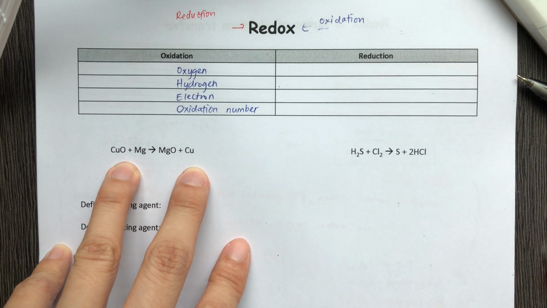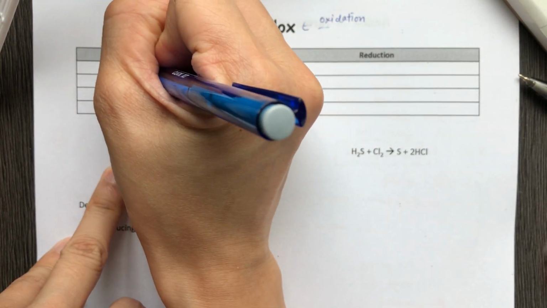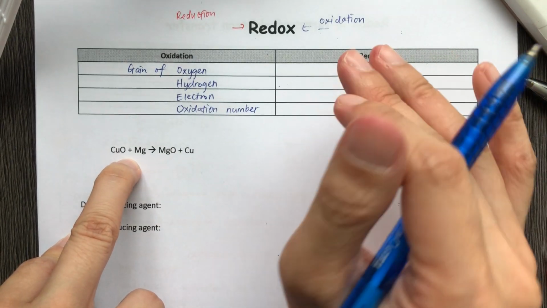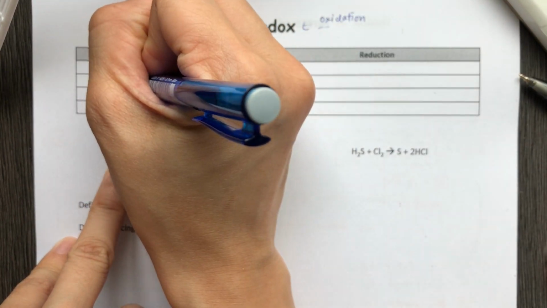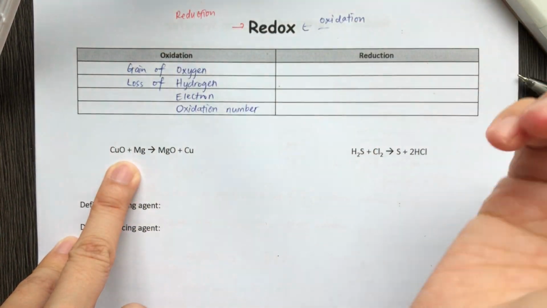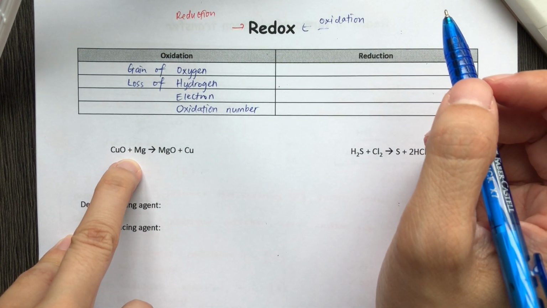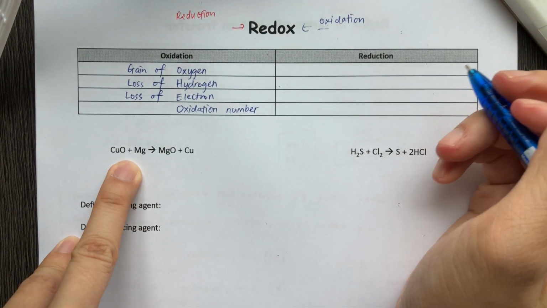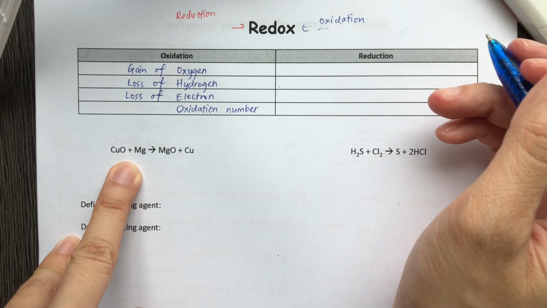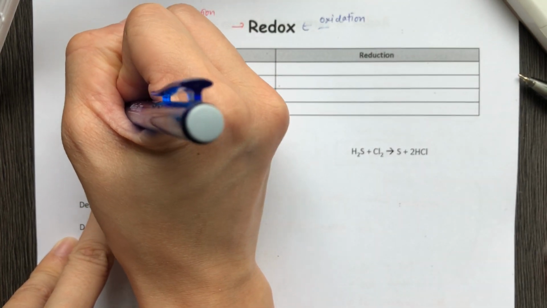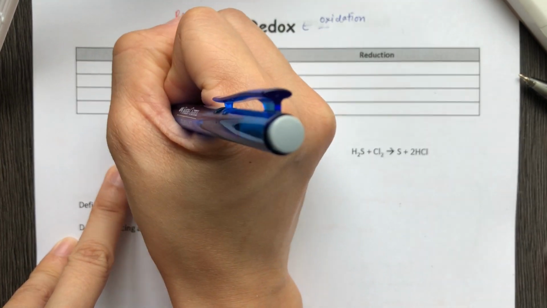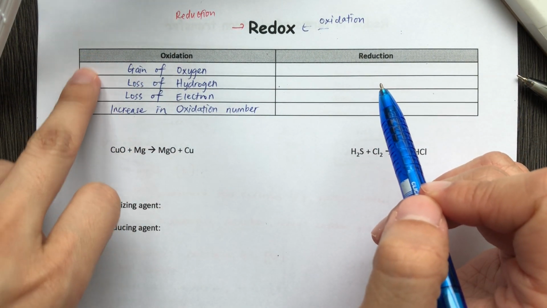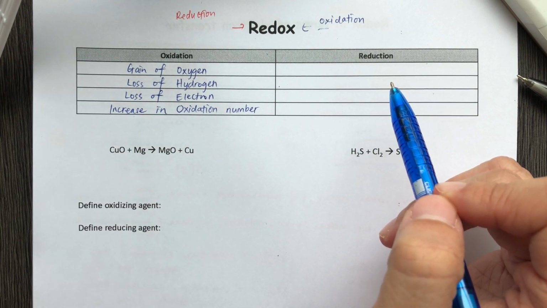So if a question asks us to define oxidation, how are we supposed to define oxidation? You can say it means gain of oxygen. So when something gains oxygen, they undergo oxidation. Or when they have a loss of hydrogen, that's also a form of oxidation. Also loss of electron is oxidation. And last but not least, an increase in oxidation number. So any one of these four will be how you define oxidation.